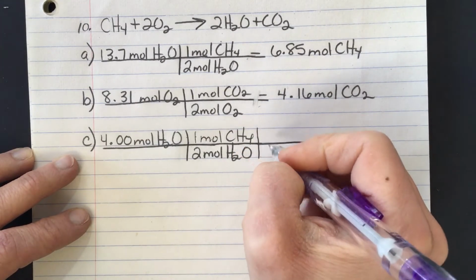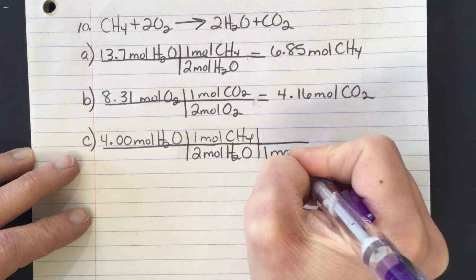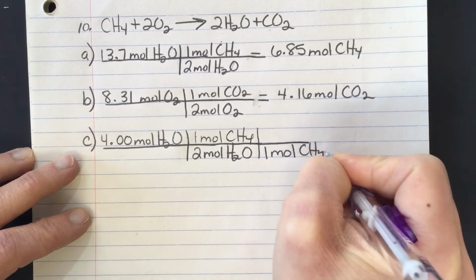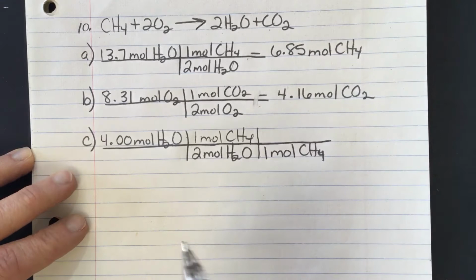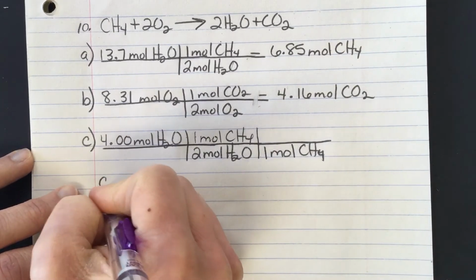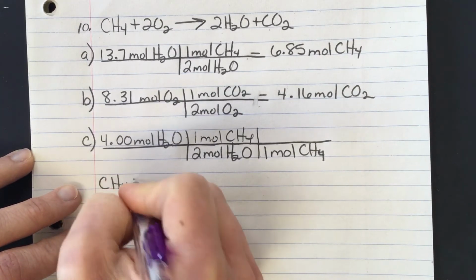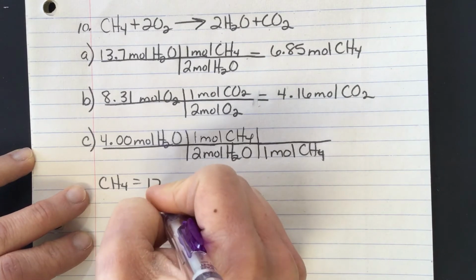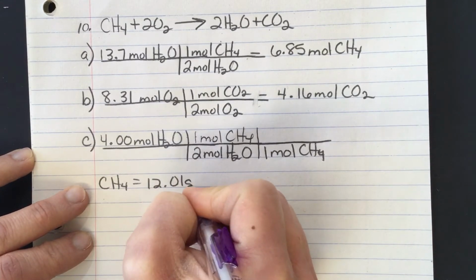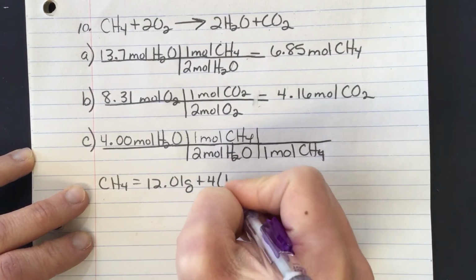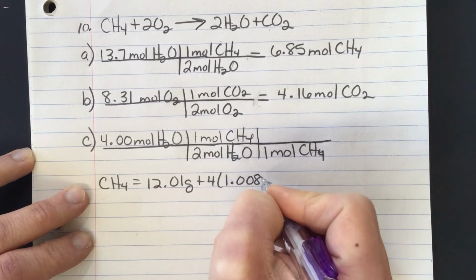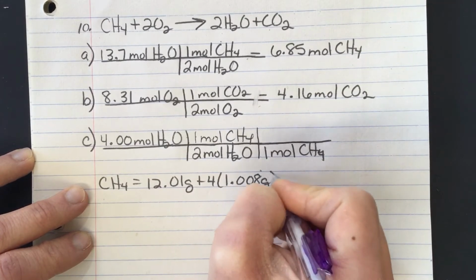Now I want the mass of this, so I need to go with my molar mass, so 1 mole of CH4. Now I have to calculate the molar mass. So CH4 is, carbon is 12.01 grams plus 4 times my 1.008 grams.